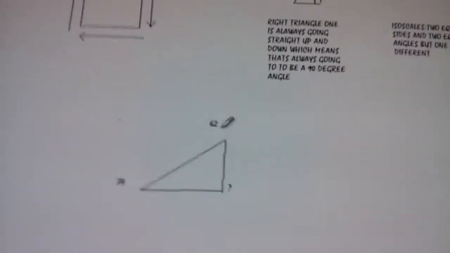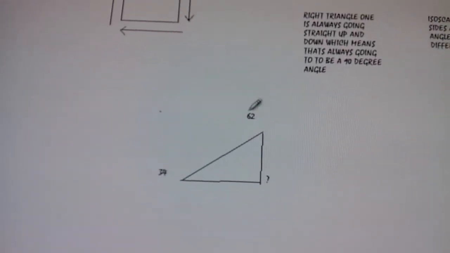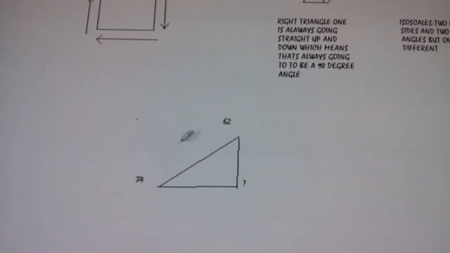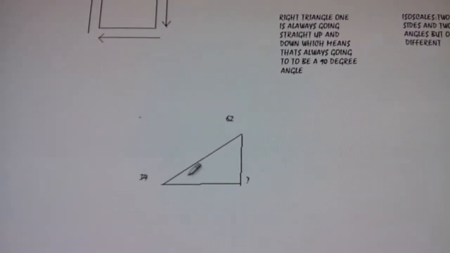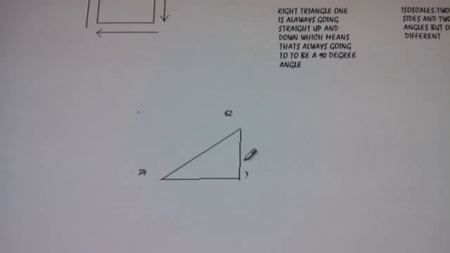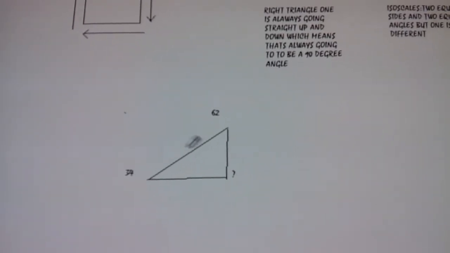So easily done. One of the starter problems you may see is 62 degrees on this corner, meaning this angle, and 34 on this angle. So the question mark means what is the leftover angle? So you're going to simply do the math.